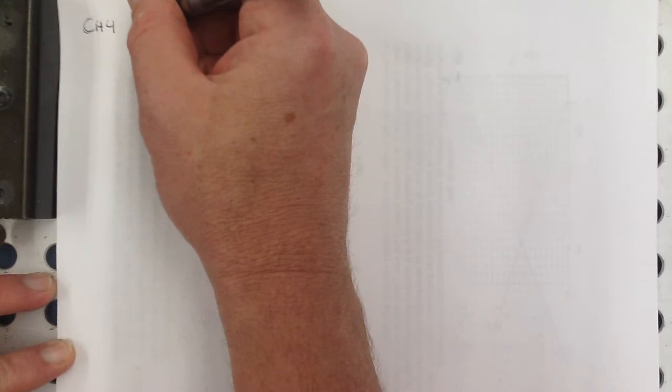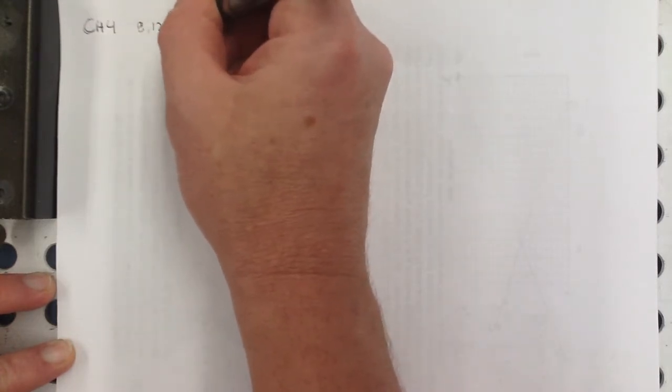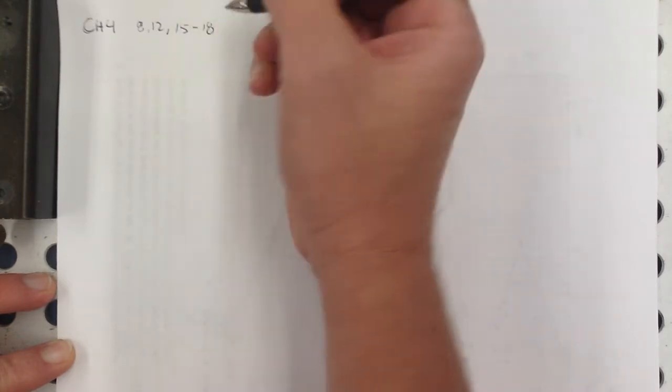8, 12, and 15 through 18. Let's see how it goes. Let's see how it plays out.